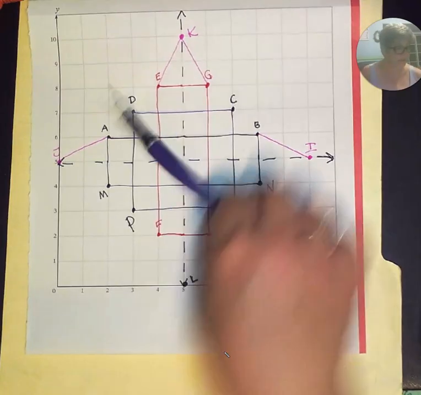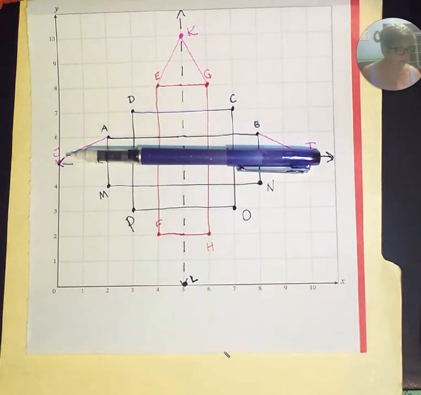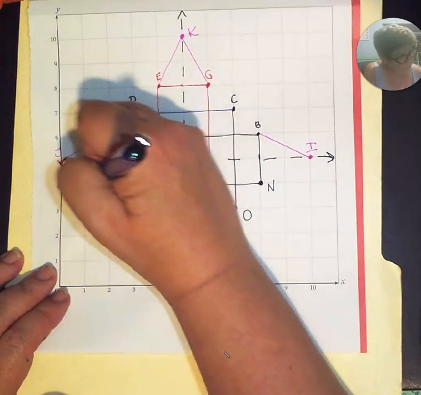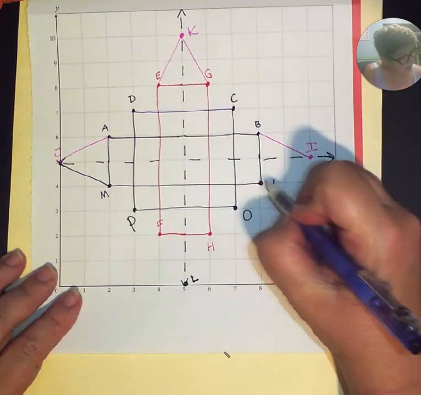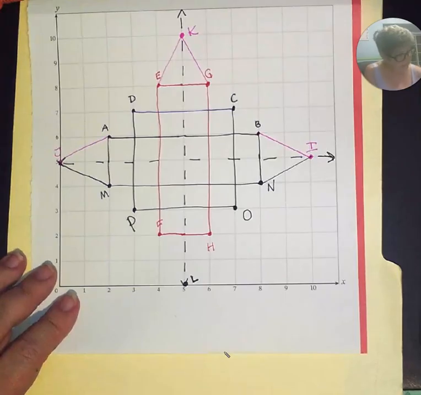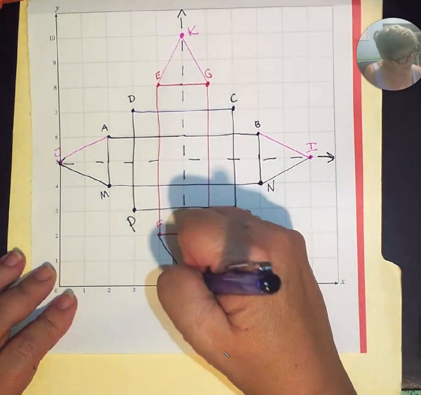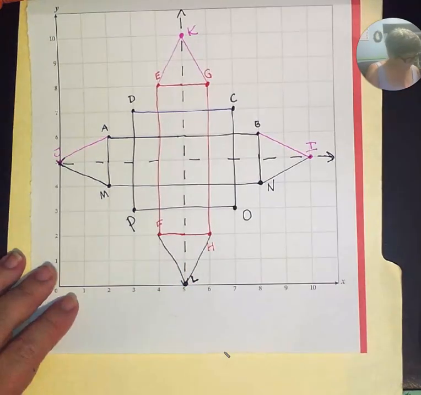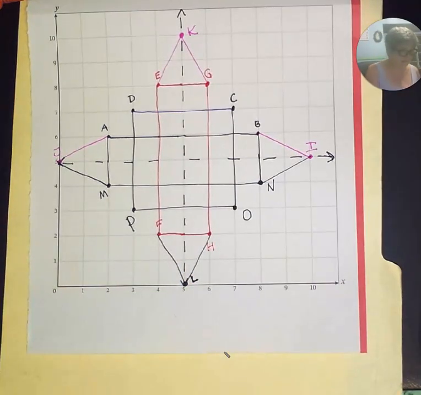But if we do horizontal, everything is not quite the same, because we also need to add JM and IN and an angle down here, FLH. Okay, got that? I know, how pretty.